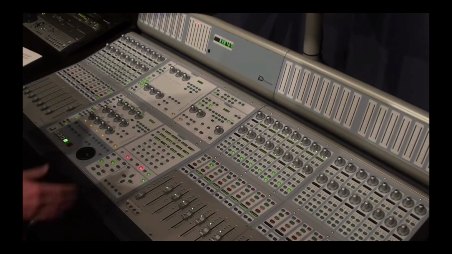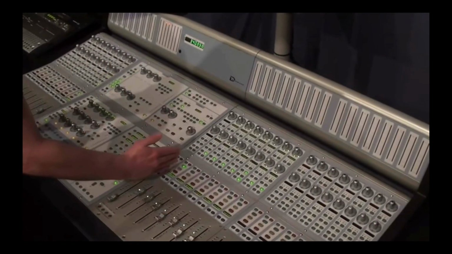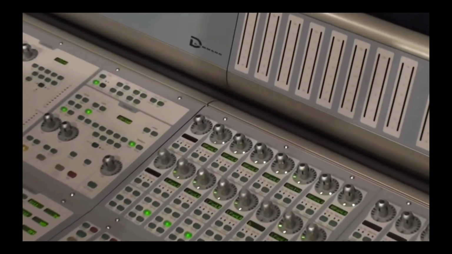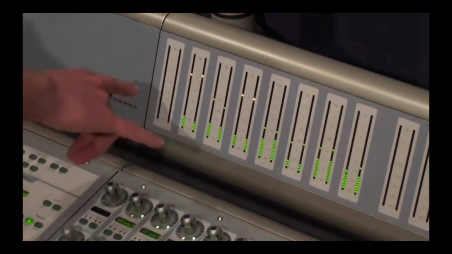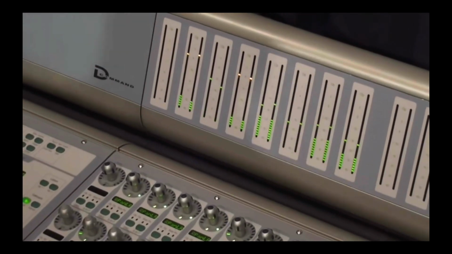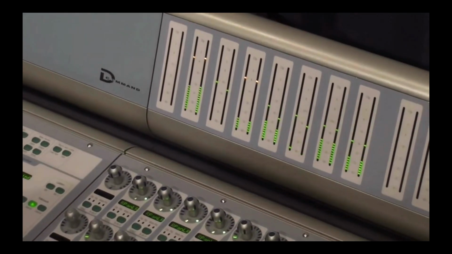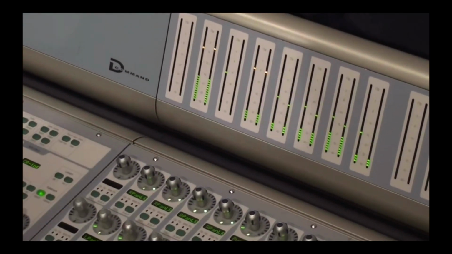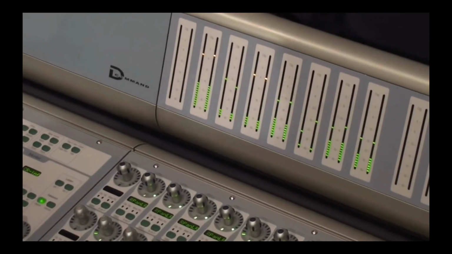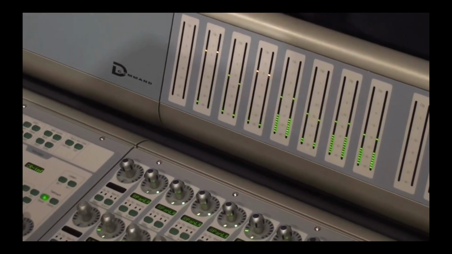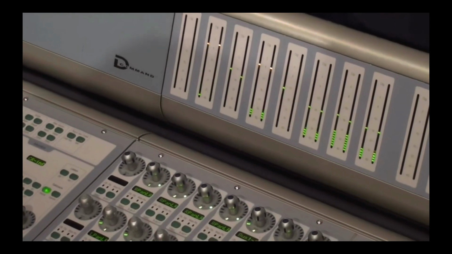So right off the bat, looking at our channel strips that we have, right up top we have our meter displays. Right, regular volume meters just like you would see on the mix window in Pro Tools. That's the whole idea of the D-Command, is that you're pretty much looking at the mix window. So it takes Pro Tools and it turns it into a hardware mixer feeling kind of control surface.